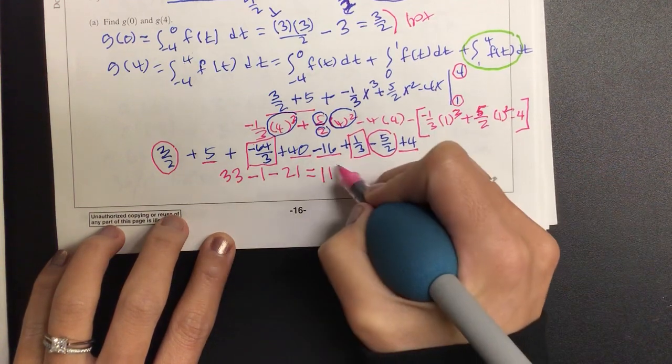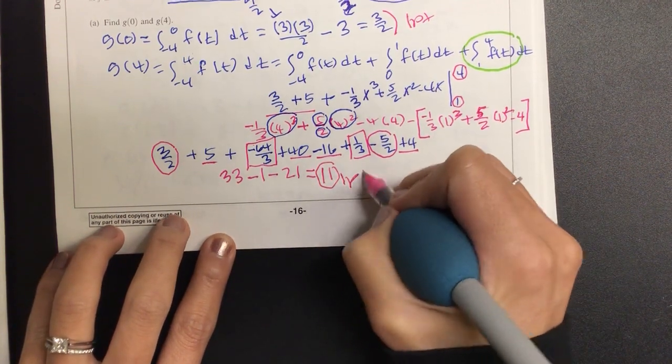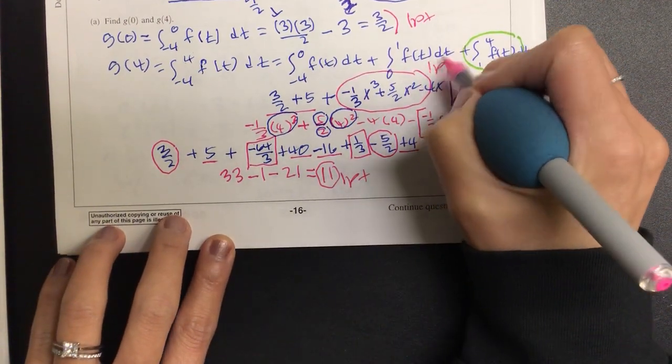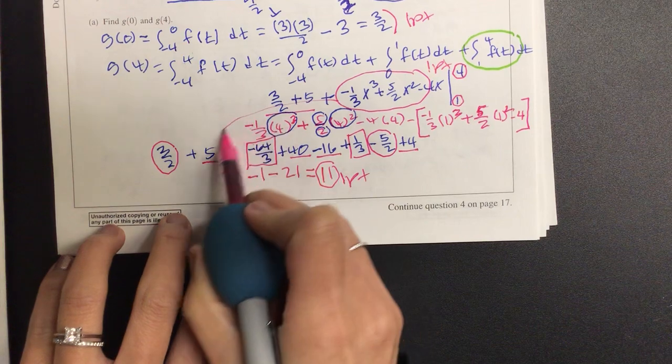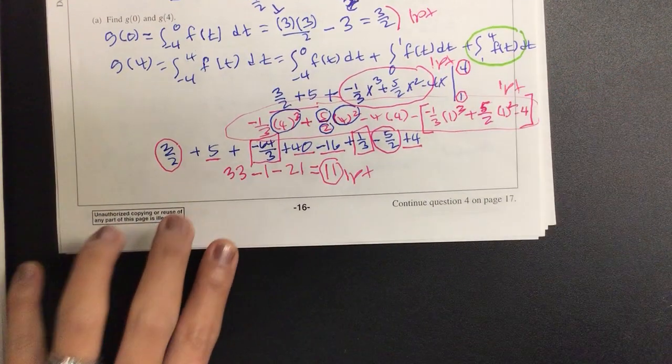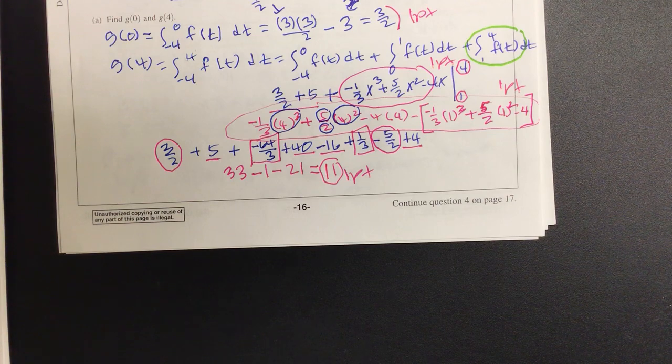11. So getting 11 is going to give you 1 point. Integrating correctly is going to give you another point. And substituting it in and knowing that we have top minus the bottom is going to give you 1 point. So this part alone gives you 4 out of 9 points, which is kind of nice. Okay?